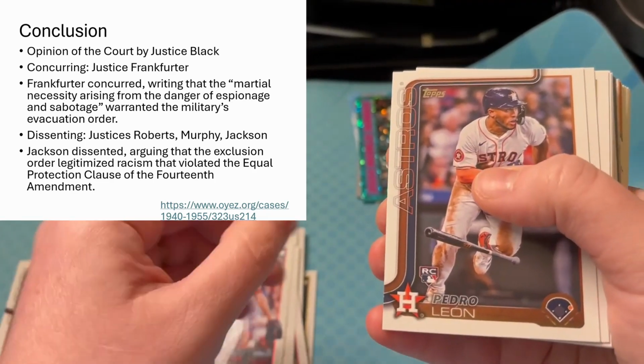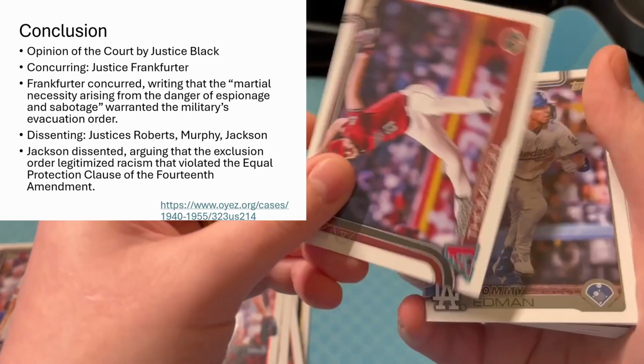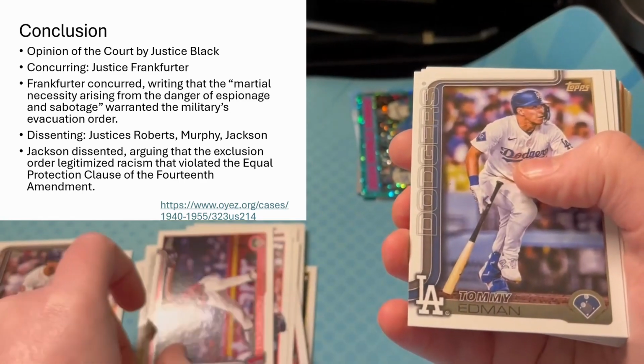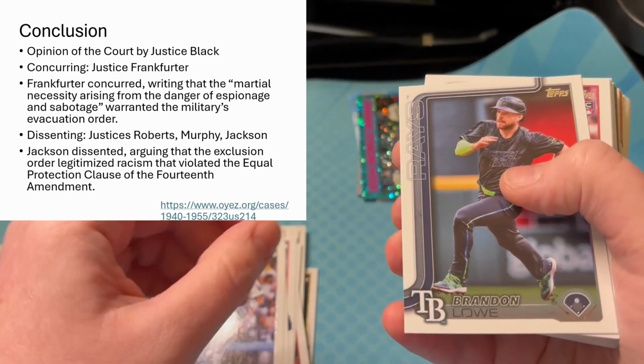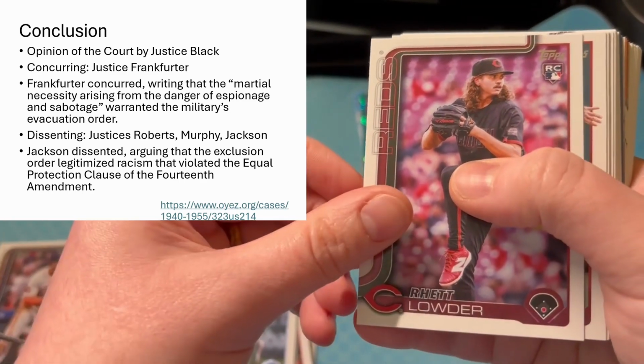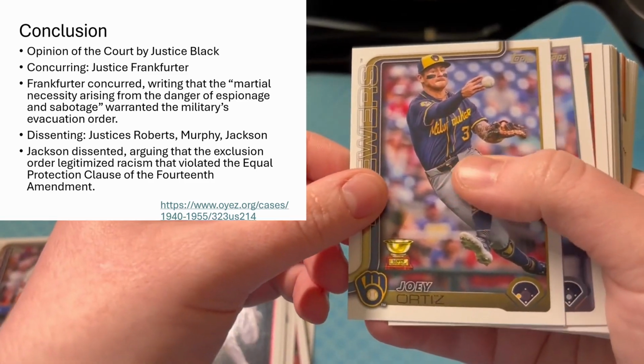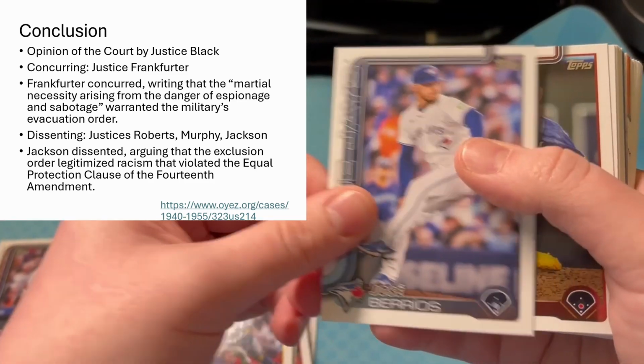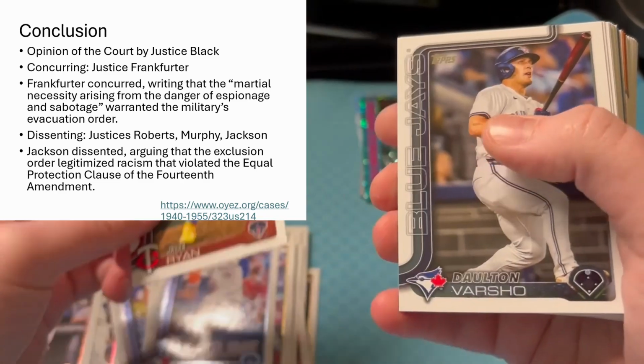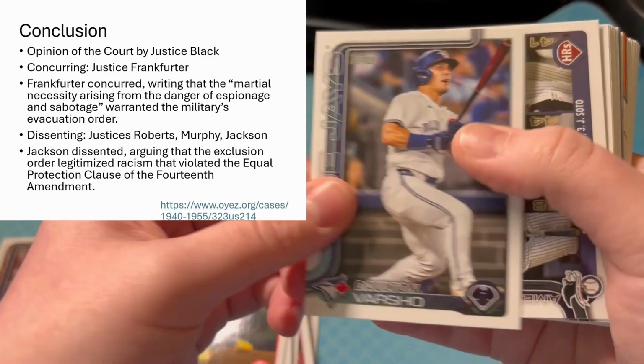So I have some information here. We have the opinion of the court by Justice Black. We have the concurring opinion. A concurring opinion is another written little essay by another justice who agrees with the decision of the court but wants to add their 2 cents or perhaps their perspective.